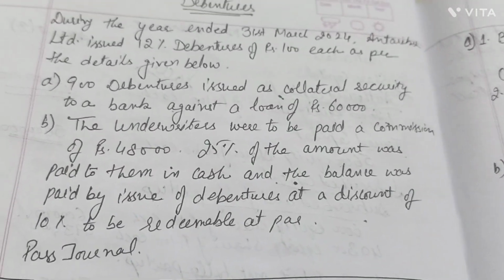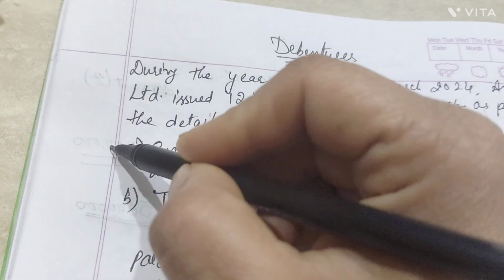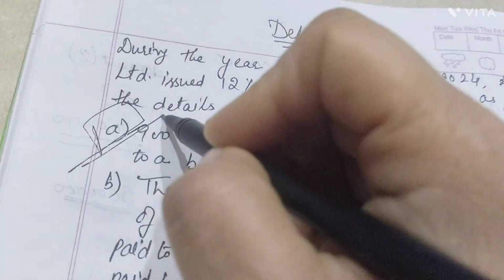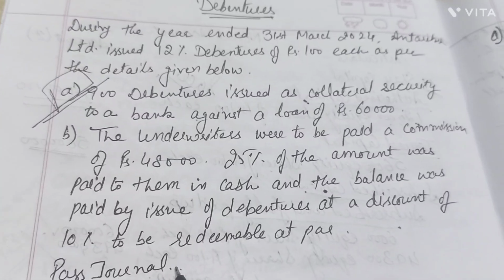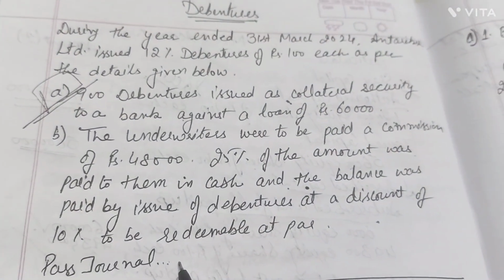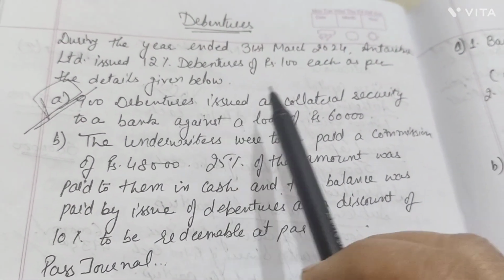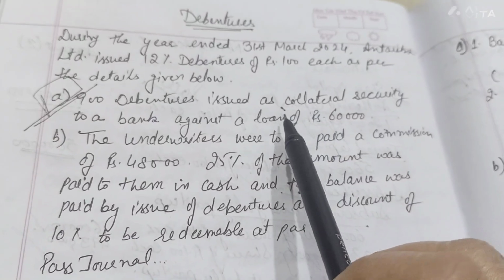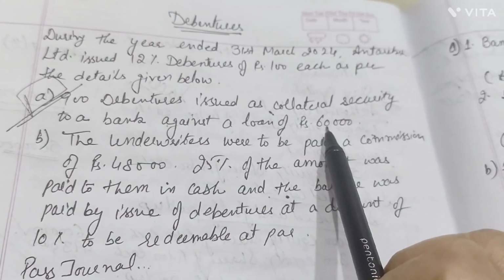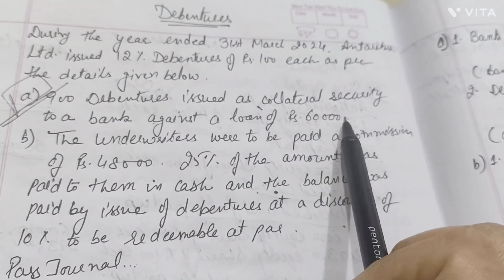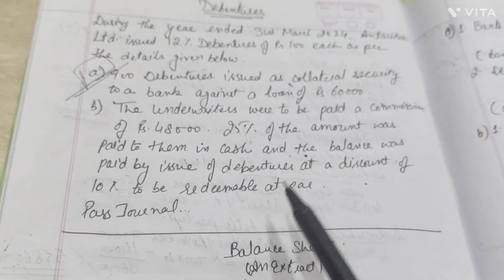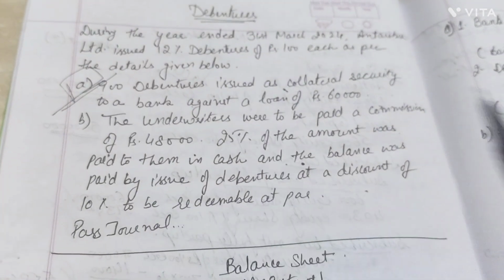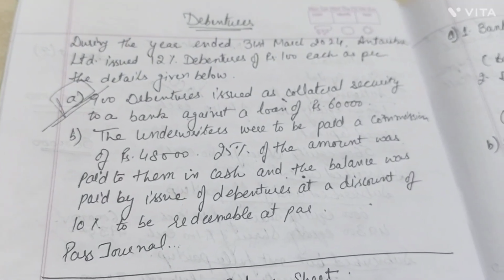Now, for this particular case of 900 debentures, if we were not supposed to pass the journal, and suppose that we were asked to show the debentures issued as collateral security for a bank loan of rupees 60,000 without passing a journal, how would this particular amount of rupees 90,000 be shown in your notes to accounts?